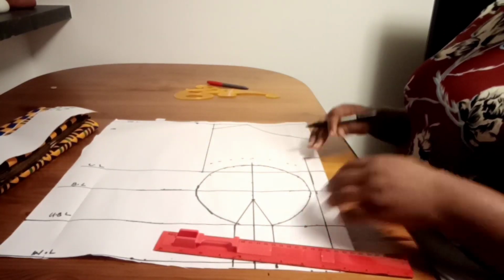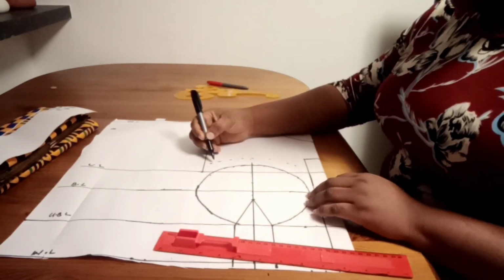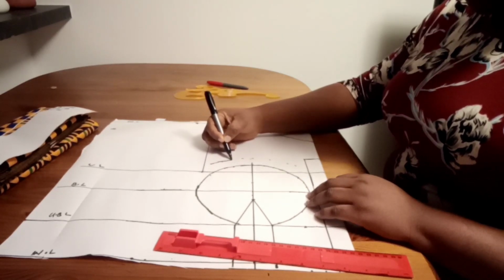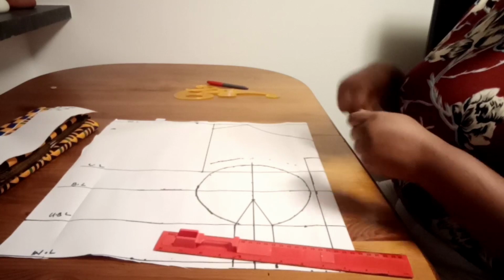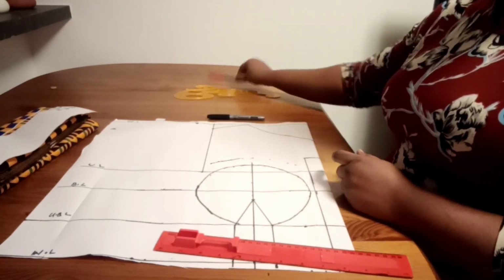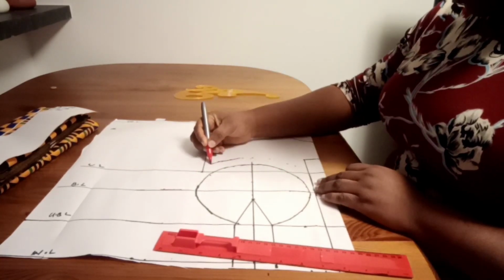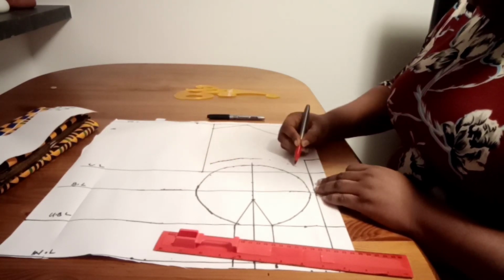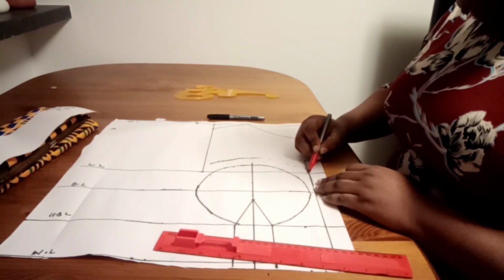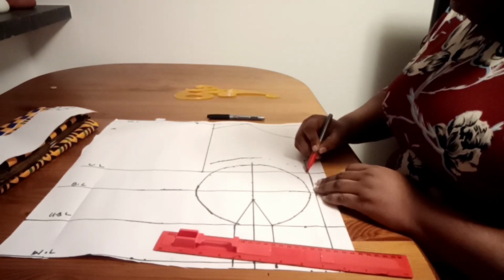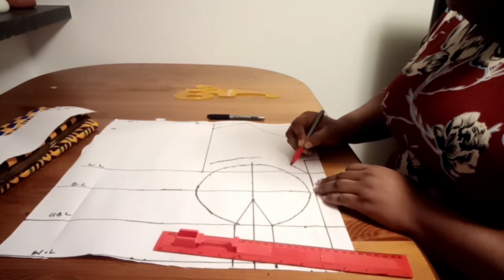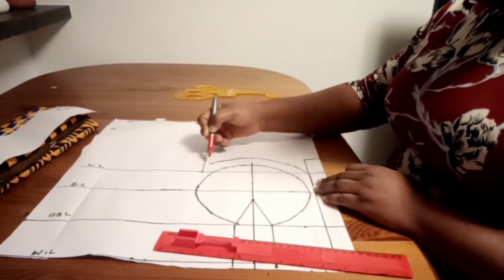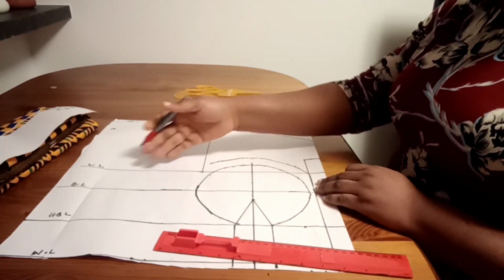Just watch as I am doing it. So I'll blend it up into the armhole line.